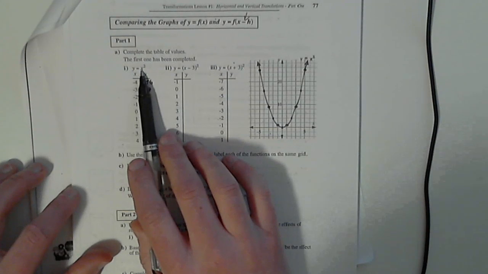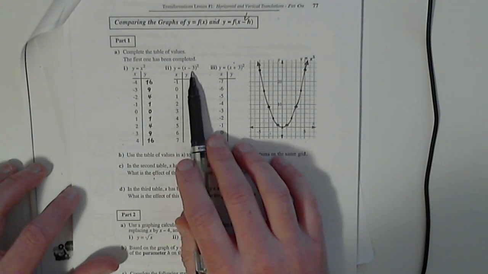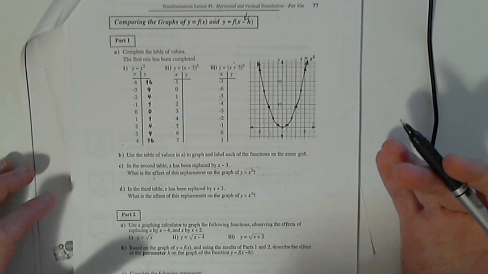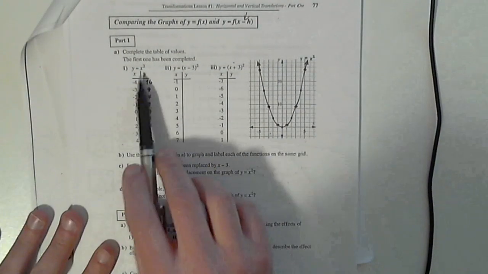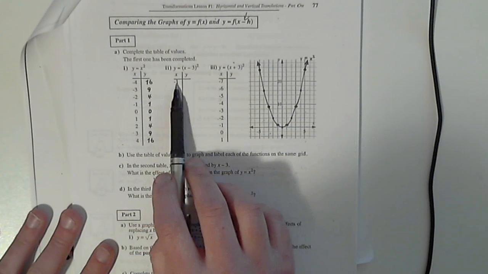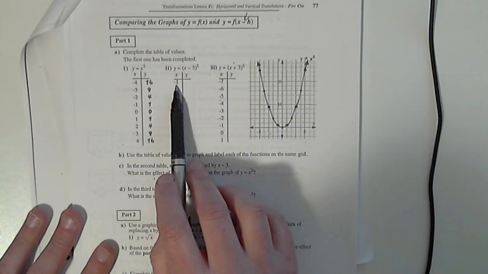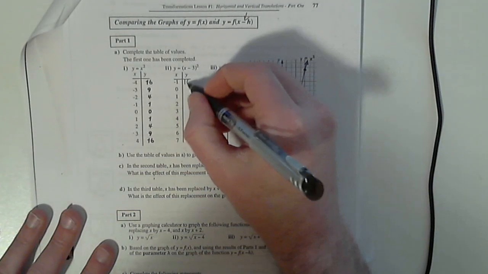So x squared, we've already talked about this. If it's x minus 3, that's actually a shift to the right by 3. So everything is moving to the right, and they've actually changed the x values to the right for us. If you move it to the right, it should have the same y values.